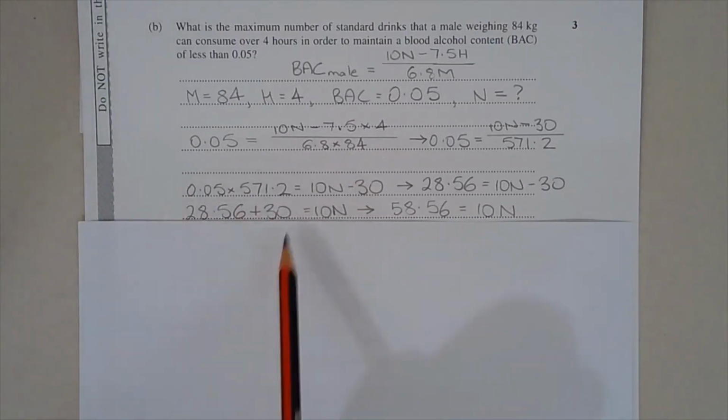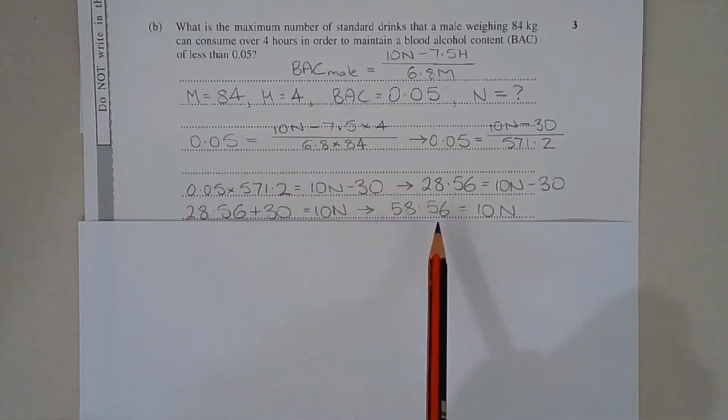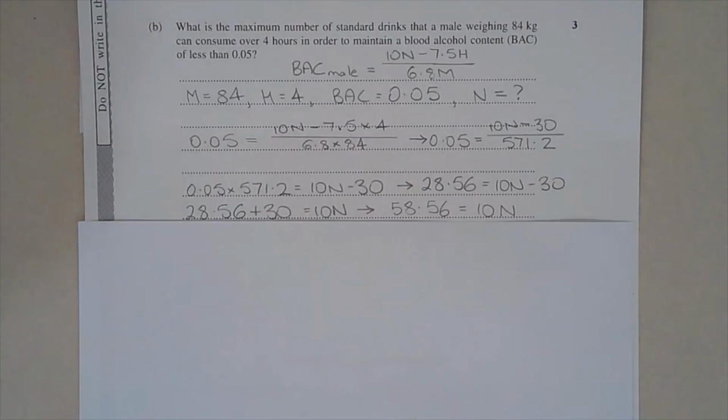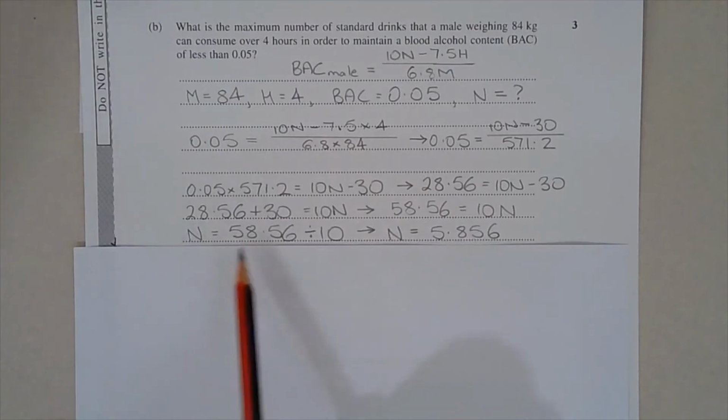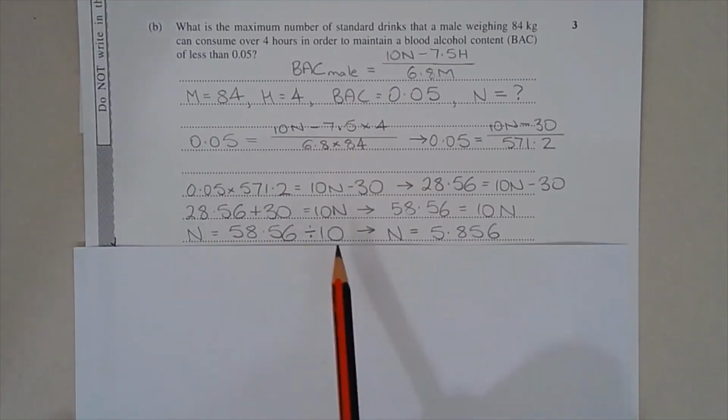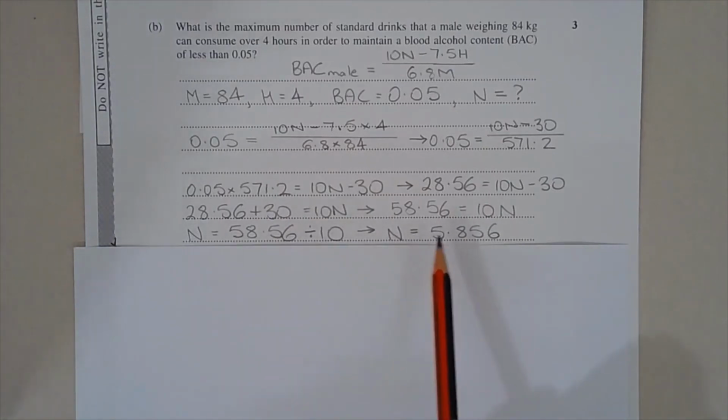And simplifying the left-hand side again, we have 58.56 equals 10 times N. The next step would be to divide both sides by 10 to make N the subject of the formula. So N equals 58.56 divided by 10, N equals 5.856. So that represents 5.856 standard drinks, but the number of standard drinks needs to be a whole number.